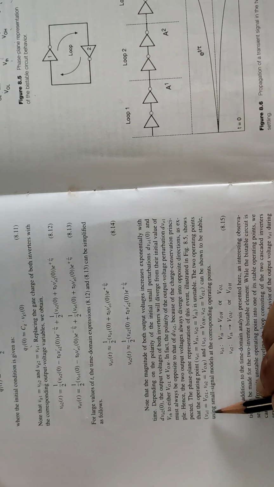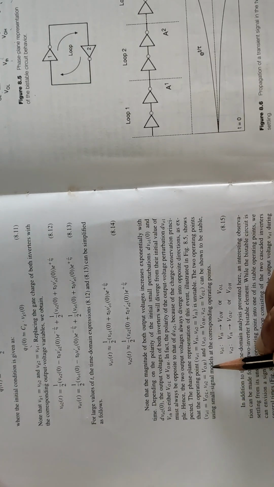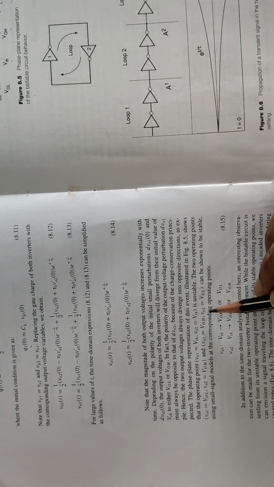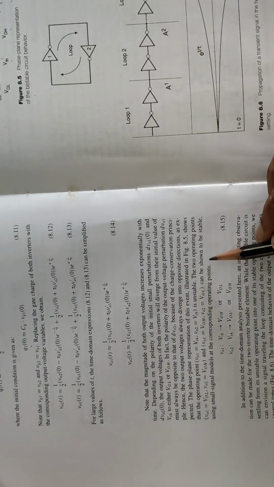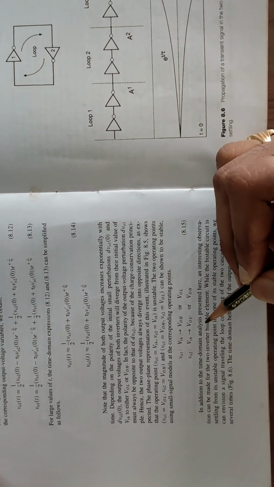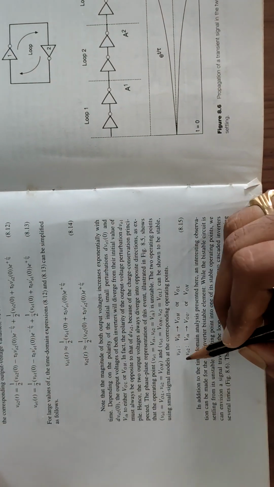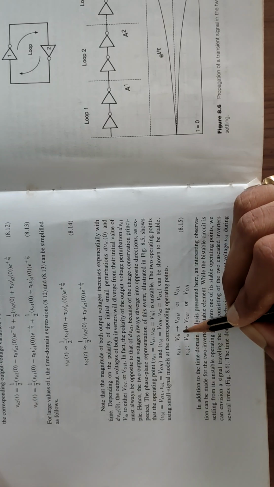The phase plane representation of this event illustrated in the figure shows that the operating point V01 equal to VTH, V02 equal to VTH is unstable. The operating points V01 equal to VOL, V02 equal to VOH and V01 equal to VOH, V02 equal to VOL can be shown to be stable using small signal models at the corresponding operating points.